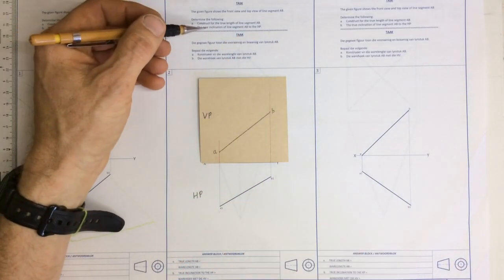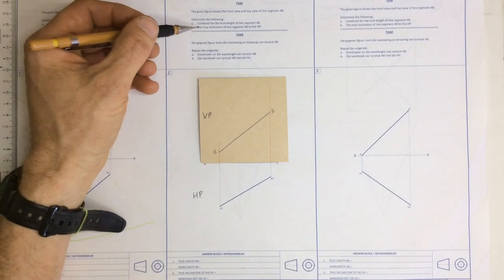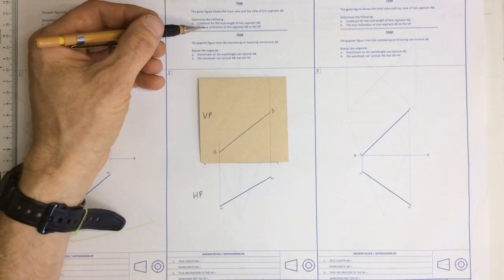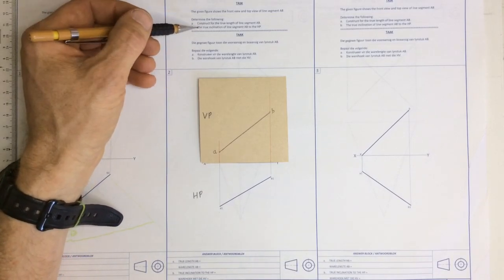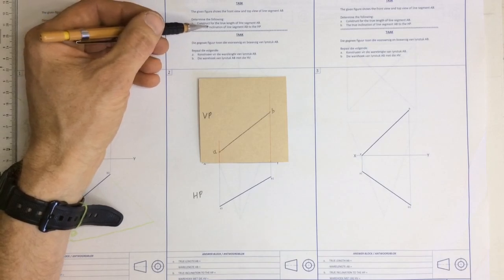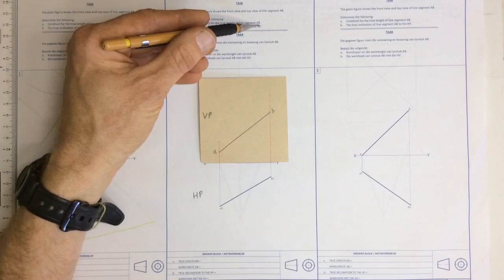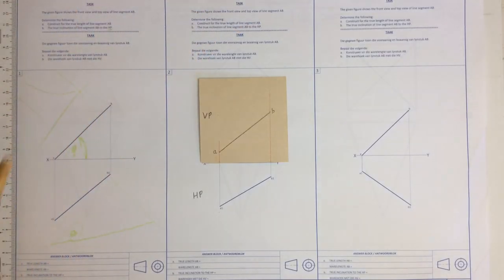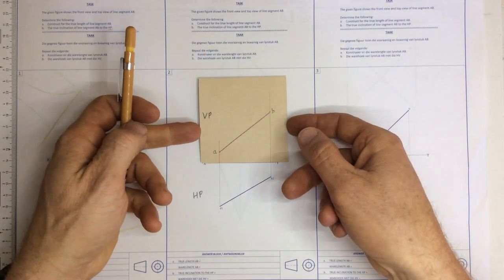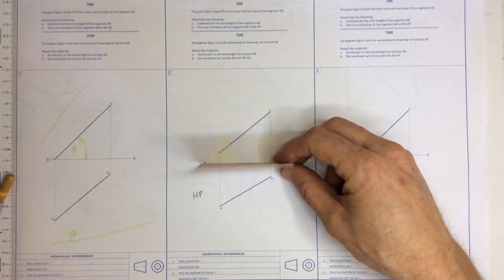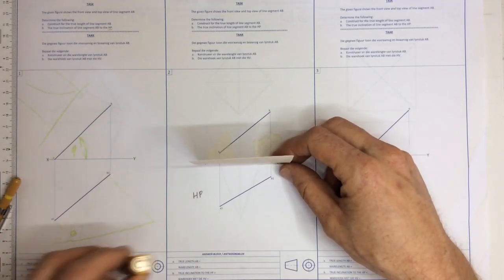In the question, I need to check what it is that they also want other than the true length. In the question up here, it says they want the true inclination of the line segment AB to the horizontal plane. If I'm needing the true inclination of that line segment AB to the horizontal plane, then I've just got to recognize where I need to take my measurements.